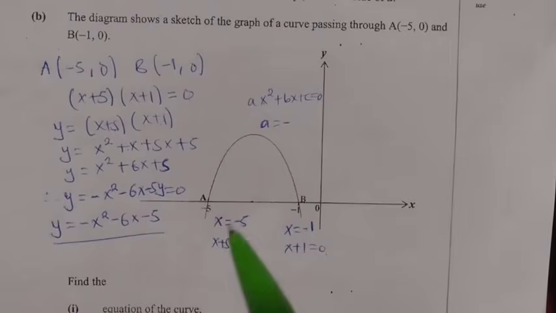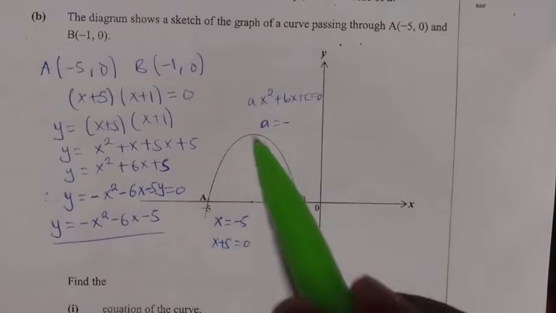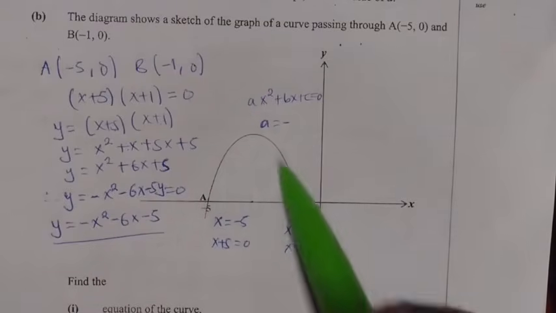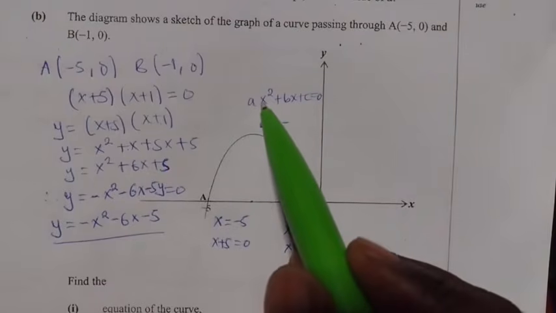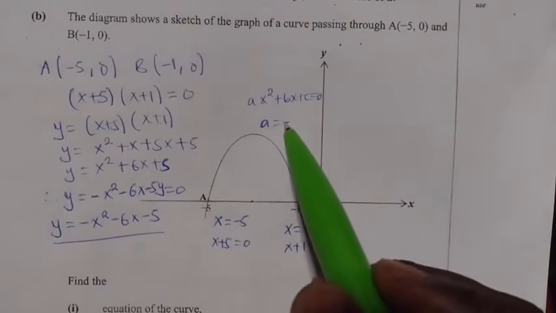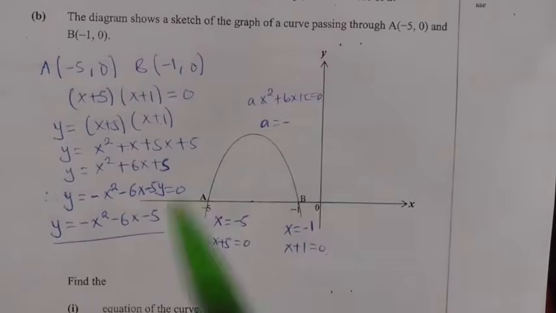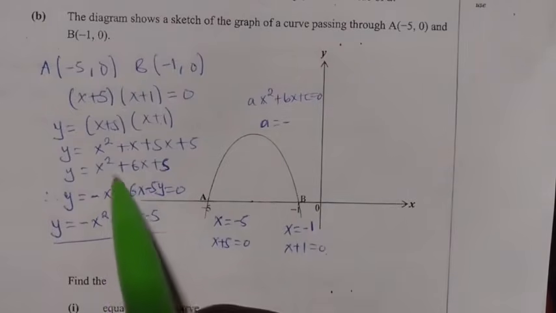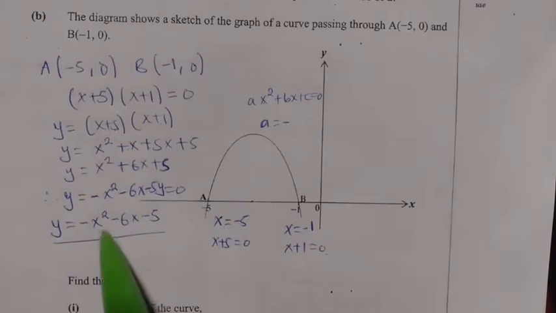However I come up with this, I've just looked at how the parabola is. It's facing downward, meaning that the coefficient of x squared should have been negative. So I multiply this negative with the equation that I had here, and then I get this. So this is our answer.